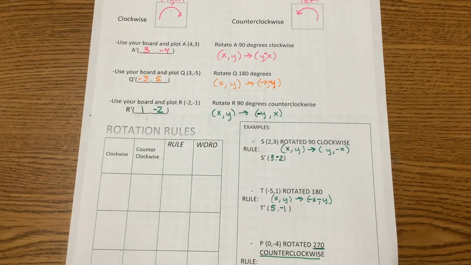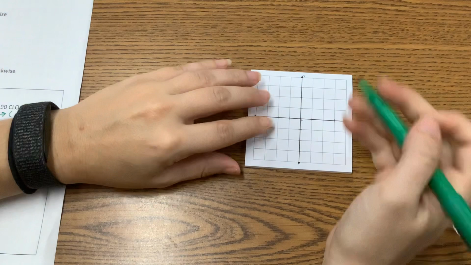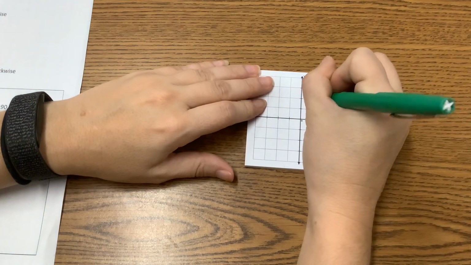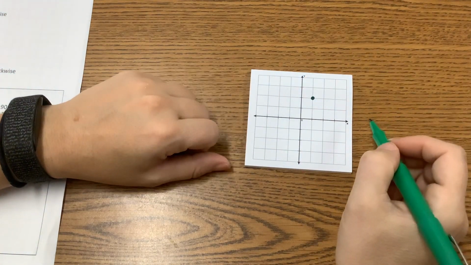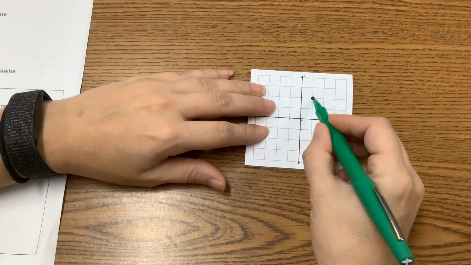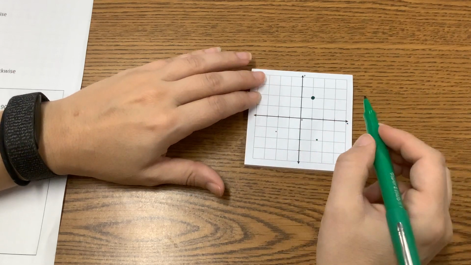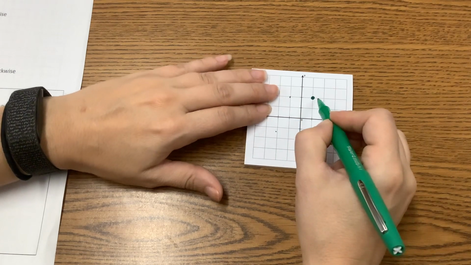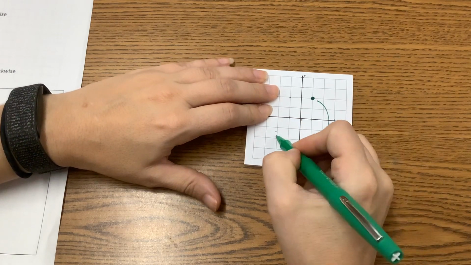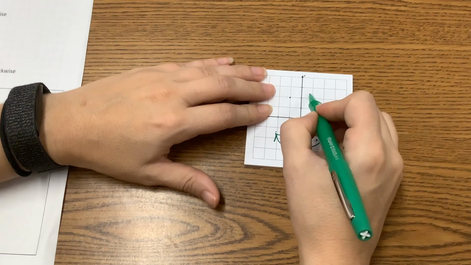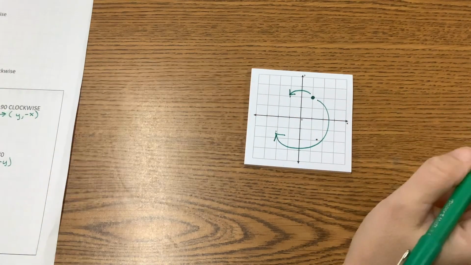Also, if you look at a graph, let's say you are rotating this point 270 degrees. When you rotate it 90, it's here. 180, it's over here. And then 270, it's over here. So 270 clockwise is the same thing as 90 degrees counterclockwise.